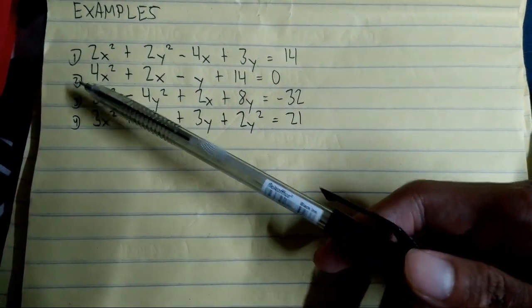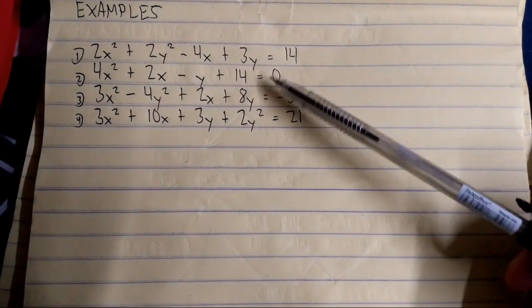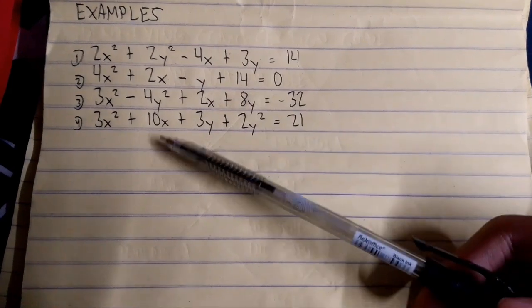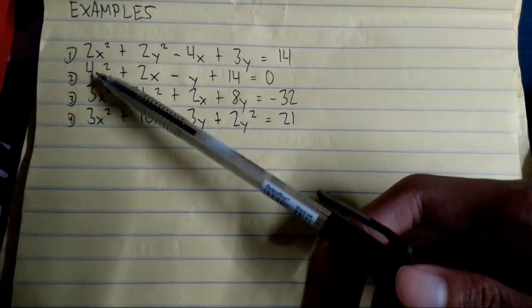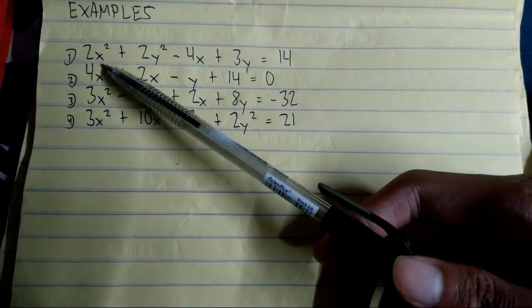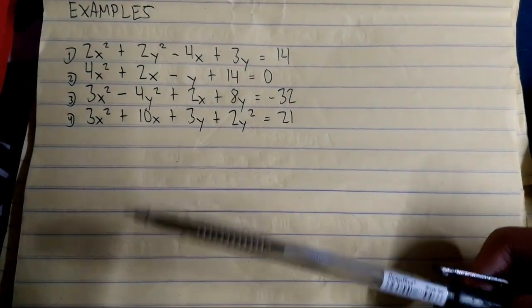Now for the second one, 4x squared plus 2x minus y plus 14 equals 0. First question is, are both variables squared? As you can see, only one variable has the square on it. That's why it is automatically a parabola.